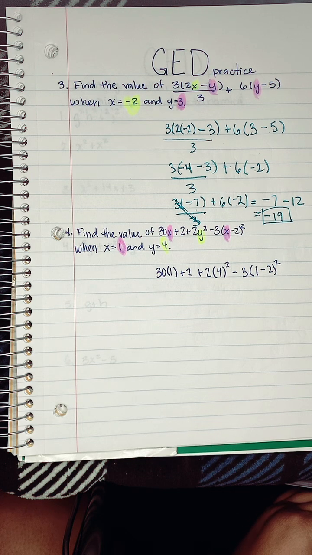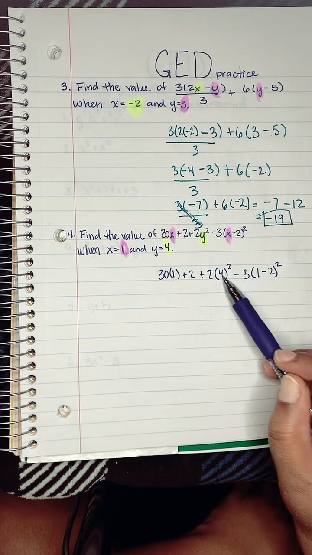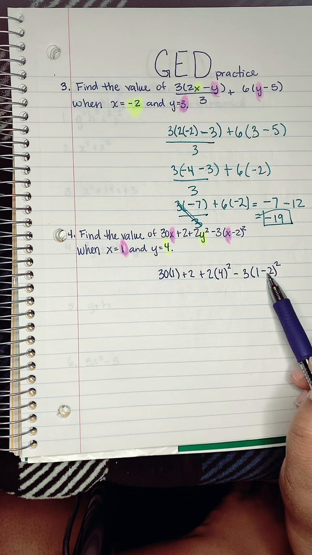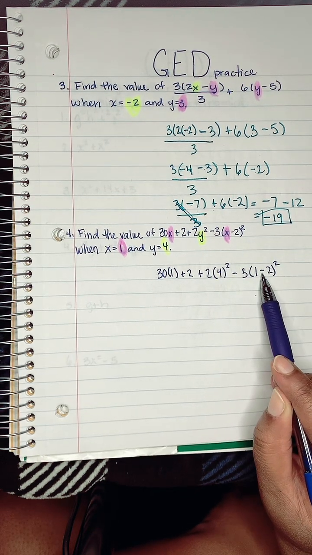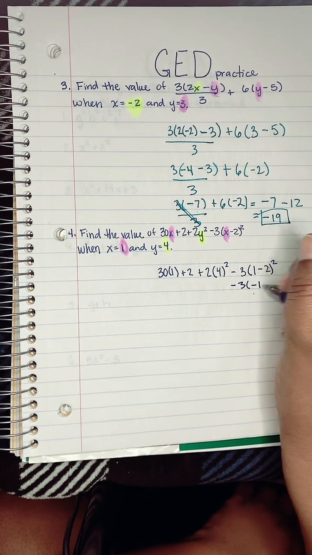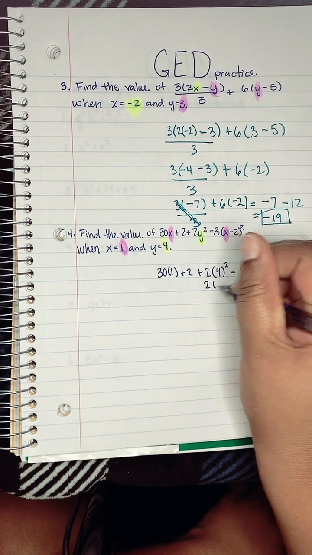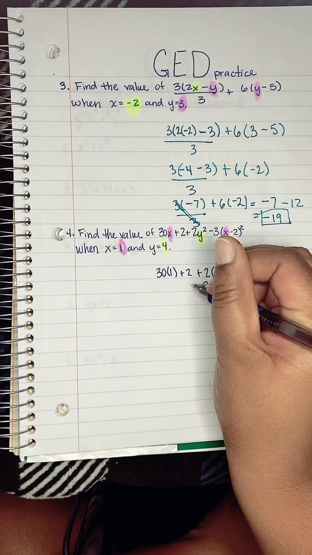What do we have to do first? Are we going to multiply, add, exponents? Good. One said exponents. Wonderful. Parentheses. Yes. So we start with our parentheses. So we're going to do 1 minus 2, and that's going to give us a -1 squared. Then now we can go and do our exponents.